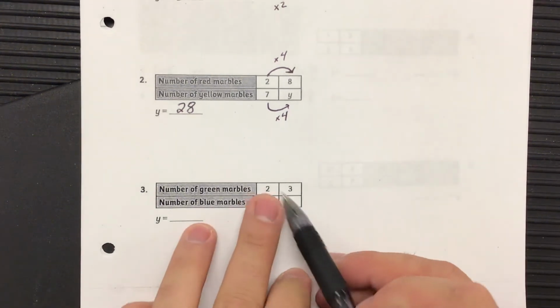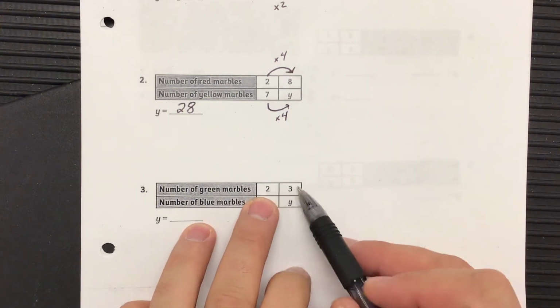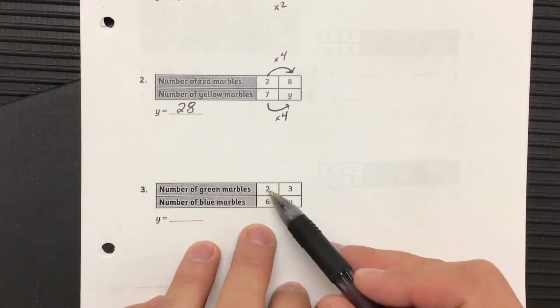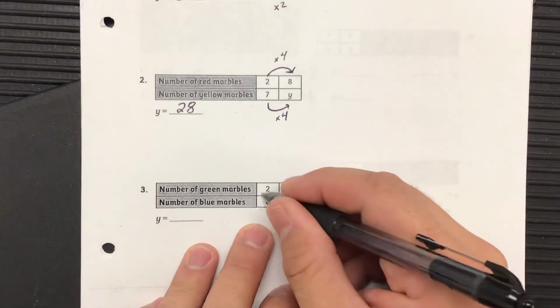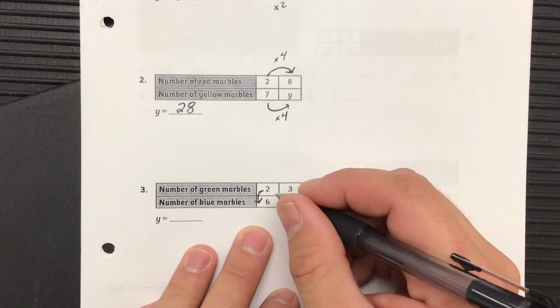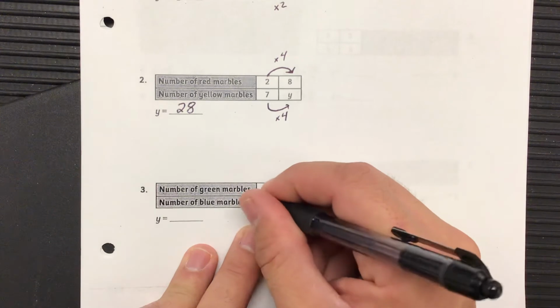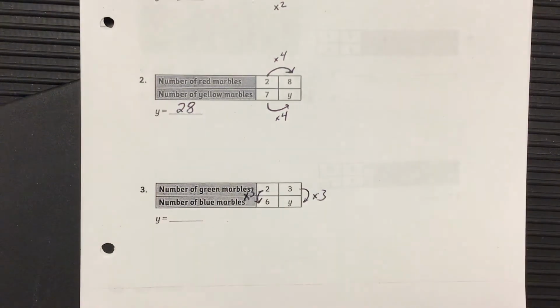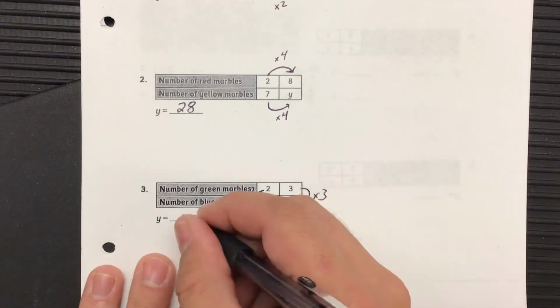All right, can I use the horizontal method again? Can I get from 2 to 3? Not very easily, right? How about 2 to 6? Is that an easy one? Yeah. Kira, how do I get from 2 to 6? 2 times 3. So then I have to put my times 3 and show my arrow, because I have to do the same thing to this side. 9. 3 times 3 is 9.